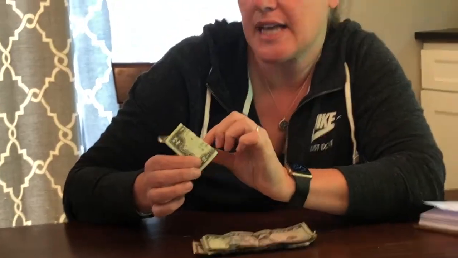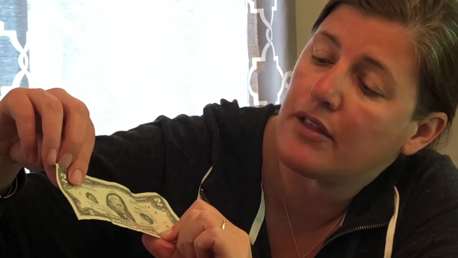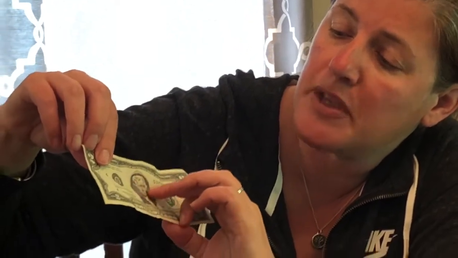On the $2 bill is Thomas Jefferson. He was the 3rd president of the United States of America, and we talked about him in the coins. And he was one of the founding fathers who wrote the Declaration of Independence declaring our freedom from England. So that's Thomas Jefferson in the middle. And we've got 2 all the way around, United States of America, $2. This is Jefferson, and here's his picture.